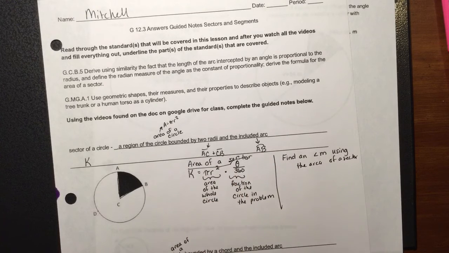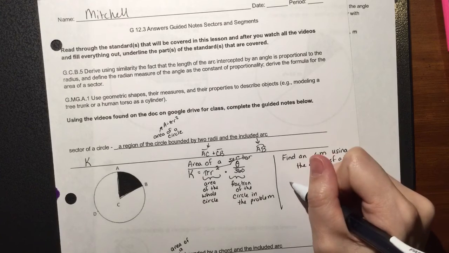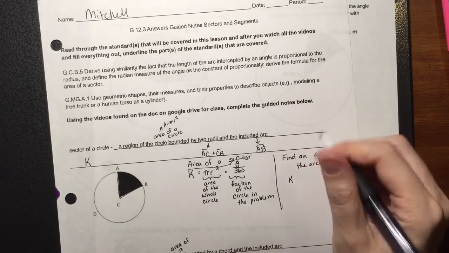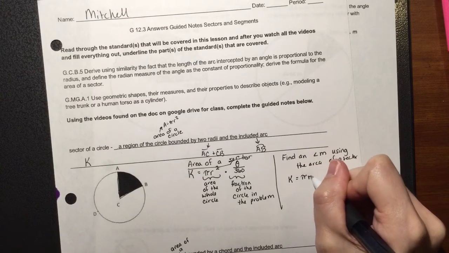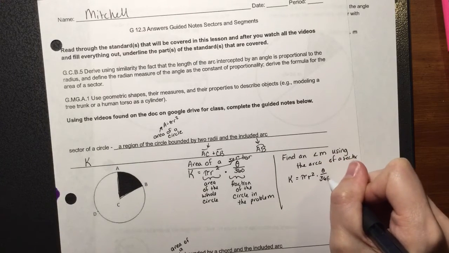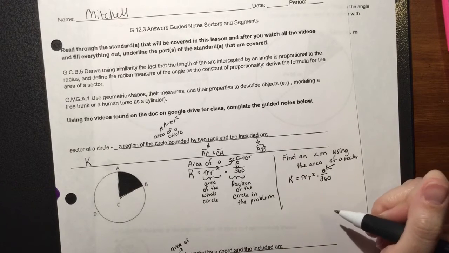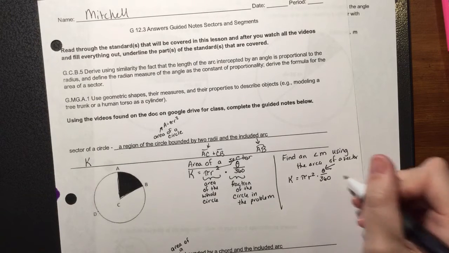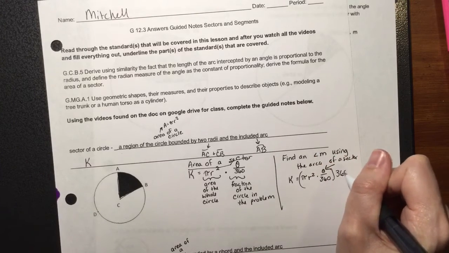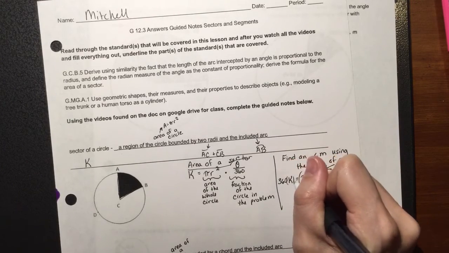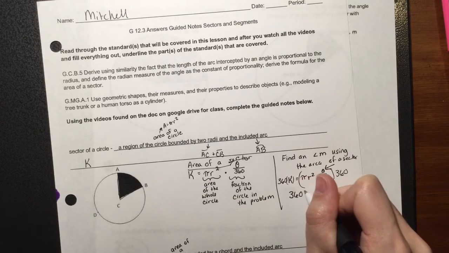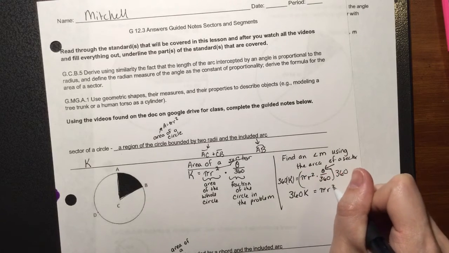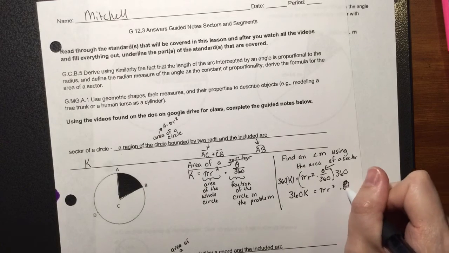You can plug everything into this equation and solve it through every single time, or you can take k equals pi r squared times theta over 360, and we can solve for the angle measure, just like we did in the lesson where we were solving for the angle measure when we were doing the arc length. So first I'm going to multiply both sides by 360 so I don't have a fraction anymore. That'll leave me with 360k is equal to pi r squared times theta all by itself.